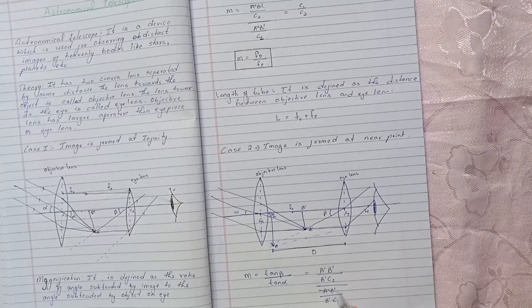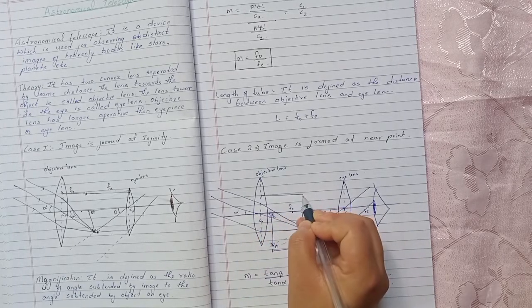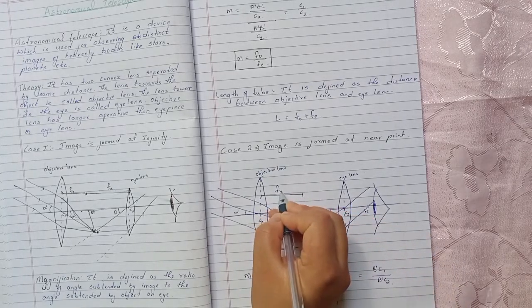Similarly, this and this get cancelled, which remains B'C1 by B'C2. As we can see, it is similar to the ray diagram where the image is formed at infinity. But over here, let's keep this length between the objective lens and the image as FO.